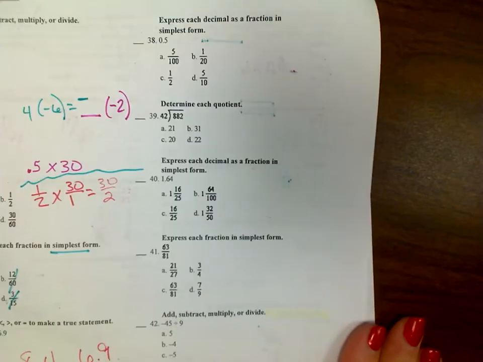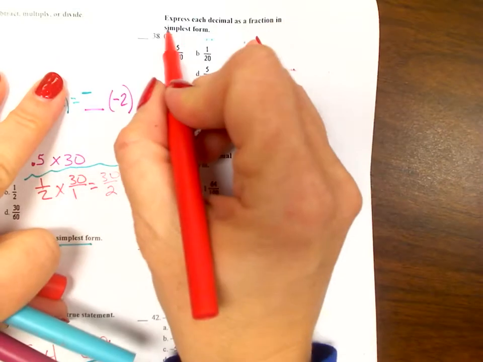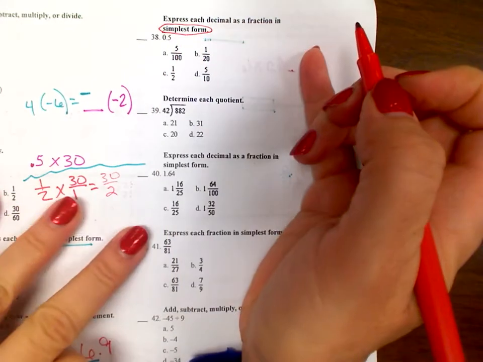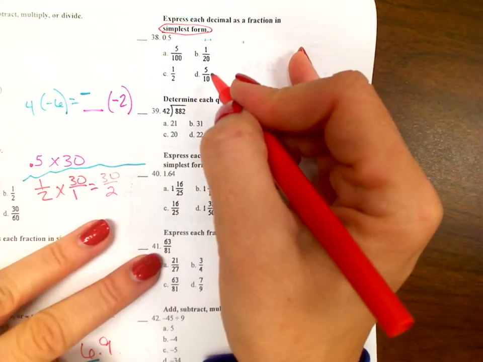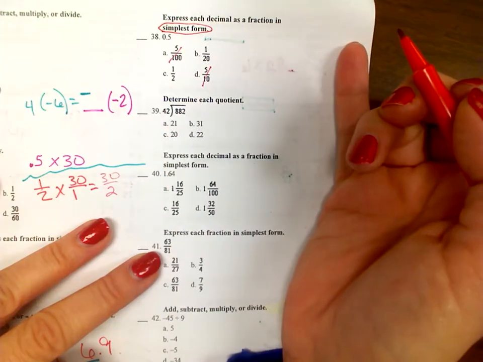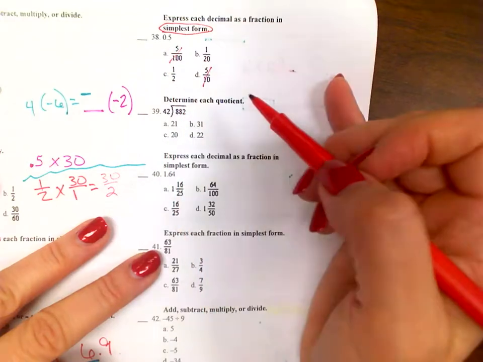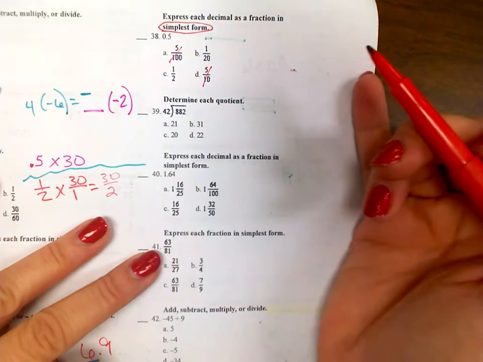Number 38. Express each decimal as a fraction in simplest form. Again, you always have to read simplest form. 5 over 10 can be reduced. 5 over 100 can be reduced. So, 0.5 equals which fraction?